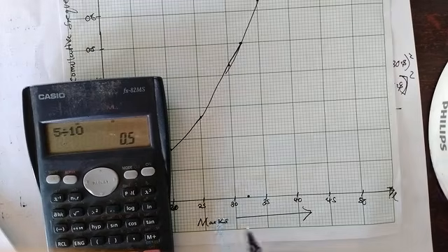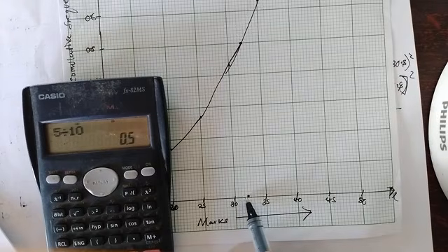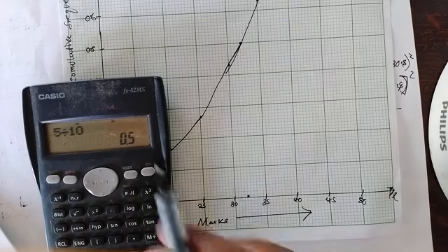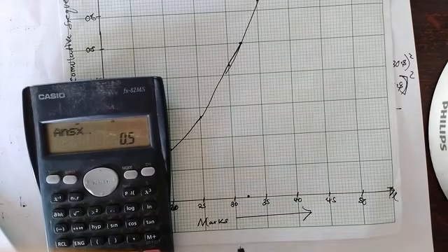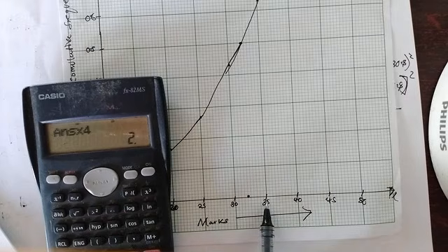So meaning that if you are here, if this is 30, 30.5, 31, 31.5, 32, or you can say 1, 2, 3, 4. 0.5 by 4, what is the answer? 2.